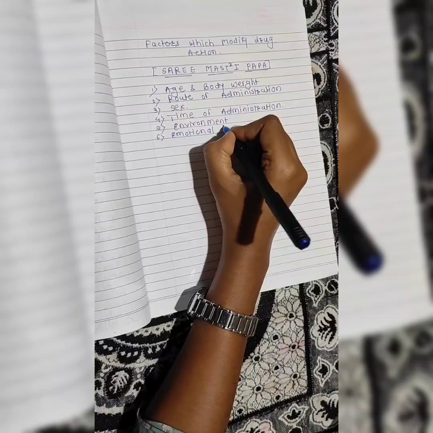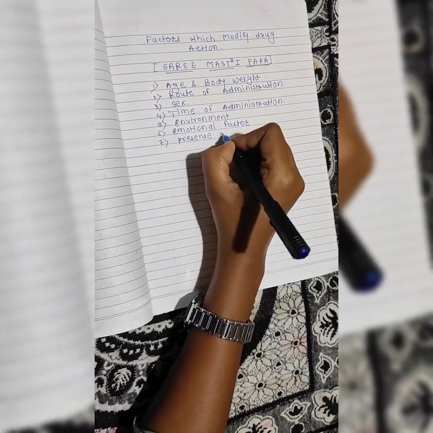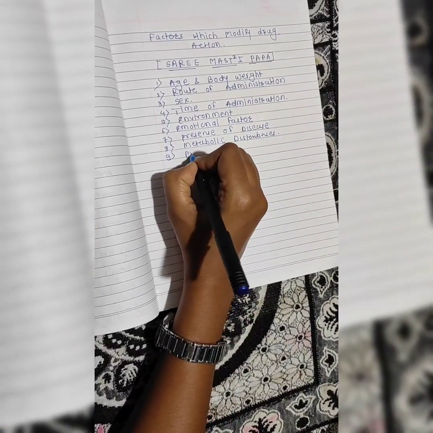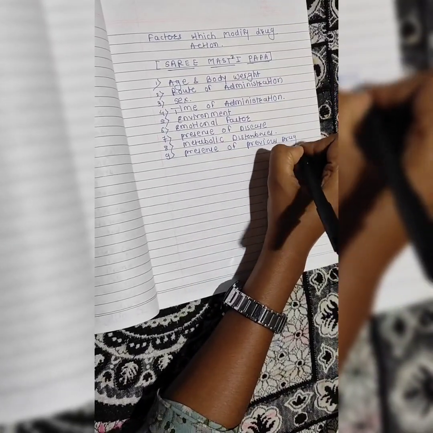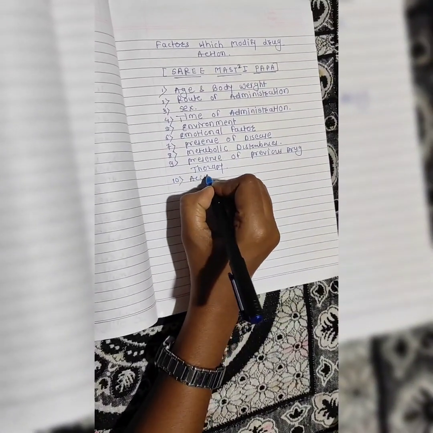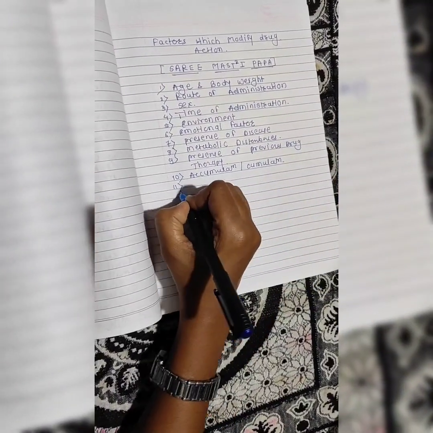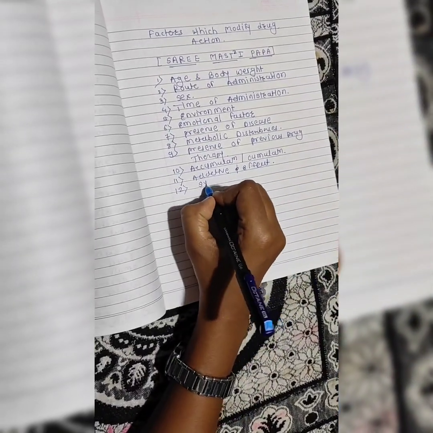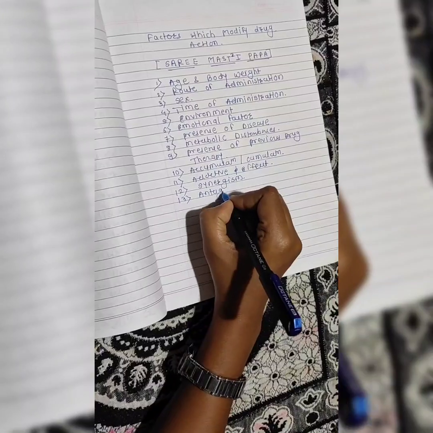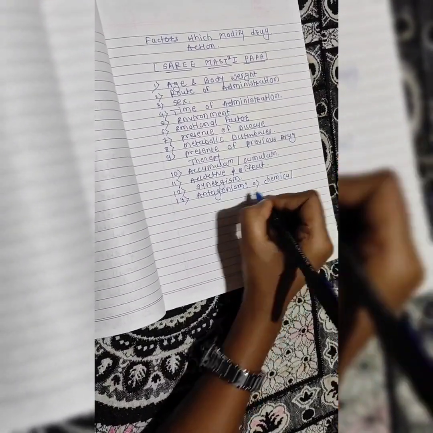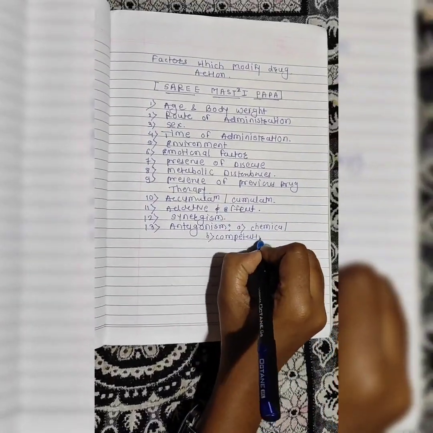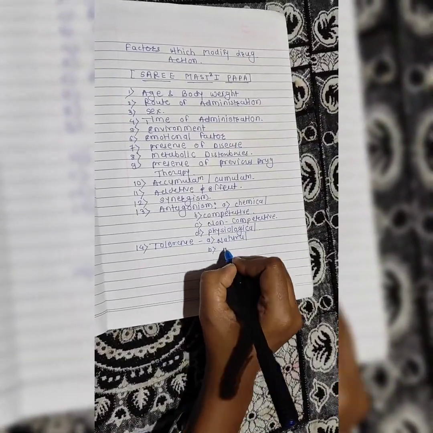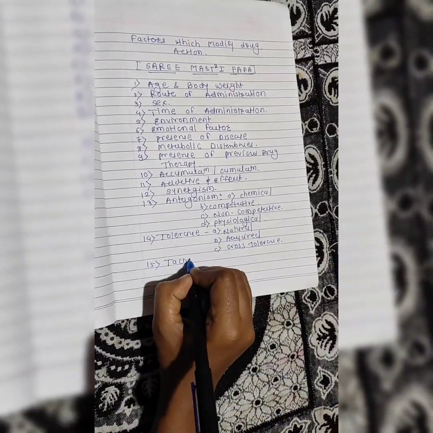Sari Masti Papa means: S stands for sex, A stands for age and body weight, R stands for route of administration, E stands for environment, second E stands for emotional factors, then M stands for metabolic disturbances, A stands for accumulation, S stands for synergism, T for tolerance, then second T for tachyphylaxis, I for idiosyncrasy, then P for presence of disease, then A for additive effect or antagonism, then second P for presence of previous drug therapy and A for additive effect.